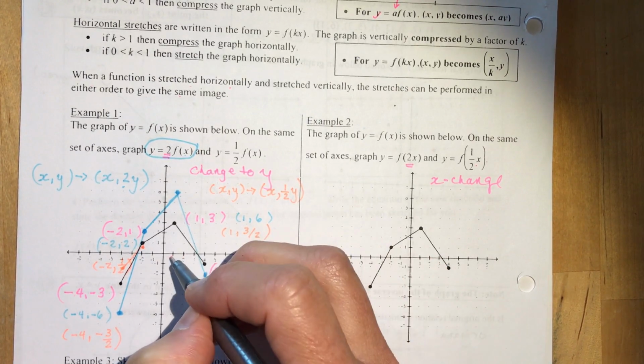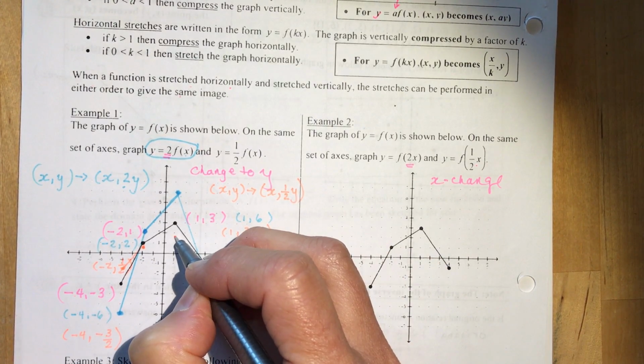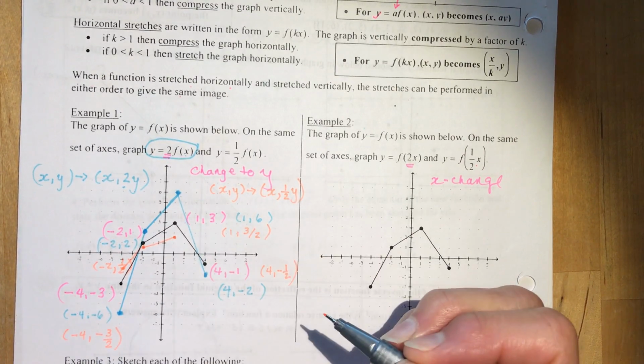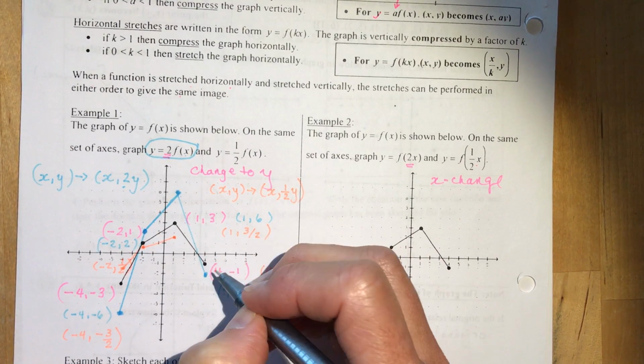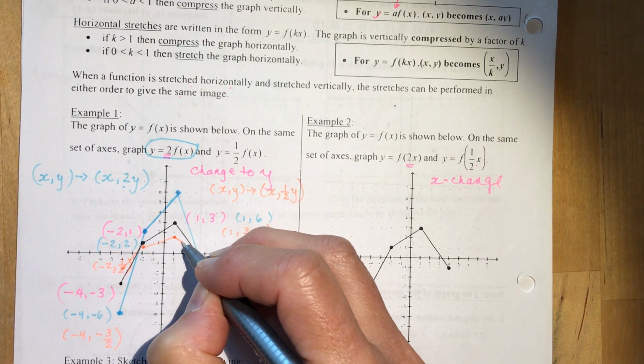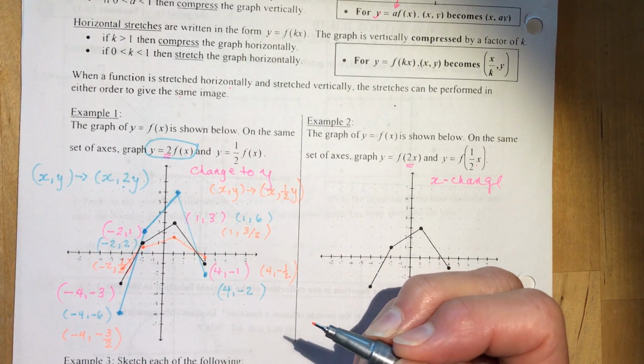This point is going to be 1 and 3/2. That's going to be right between 1 and 2, like that. And this one's going to be 4 and minus 1/2. That's right here. I cheated, I didn't use a ruler.